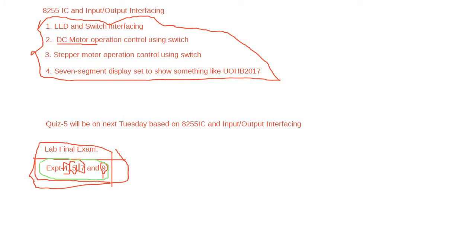I have a tentative copy because I am an exam committee member, but that is not final. If I say the things, you will be confused. So it's better to wait one or two days, and you will get the final one.